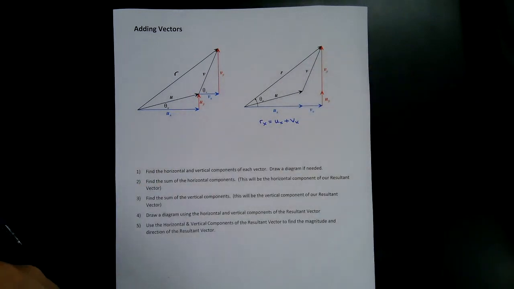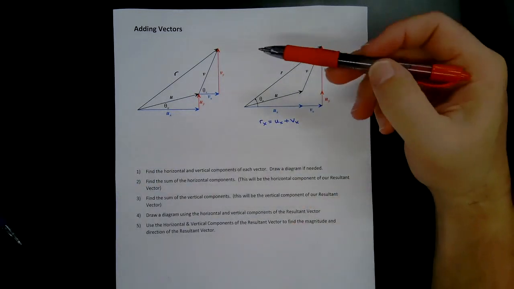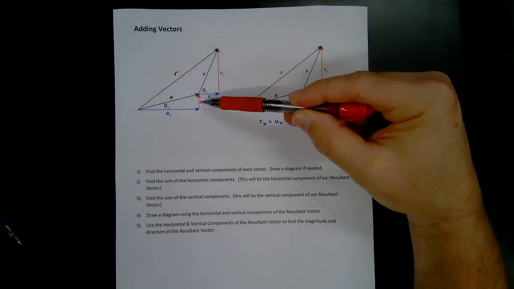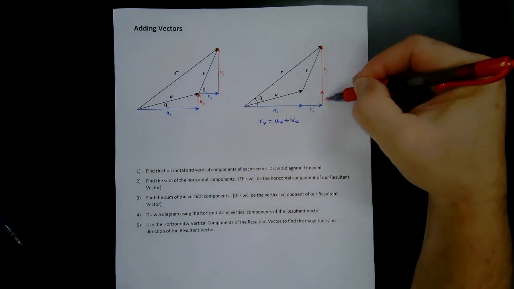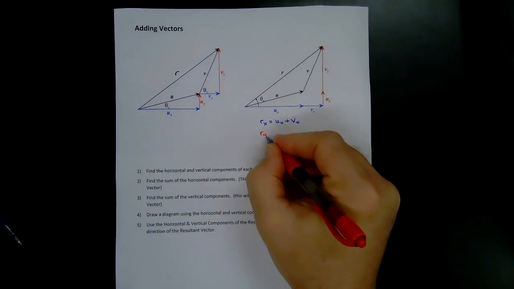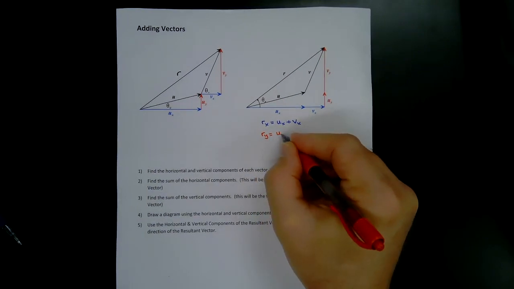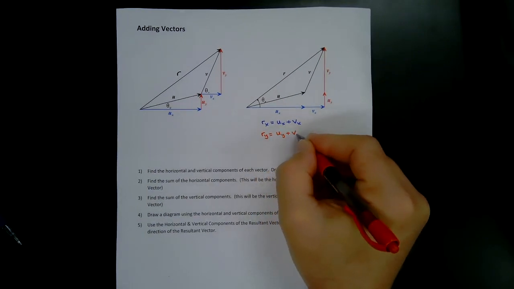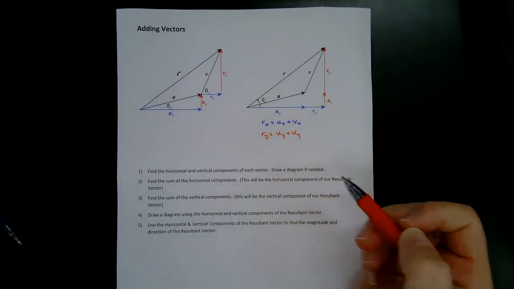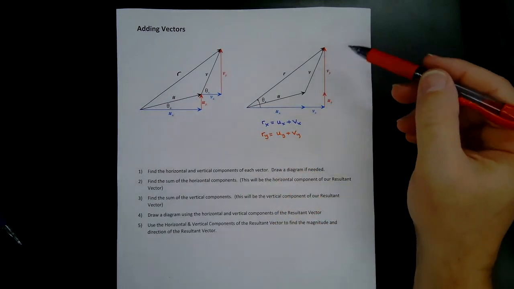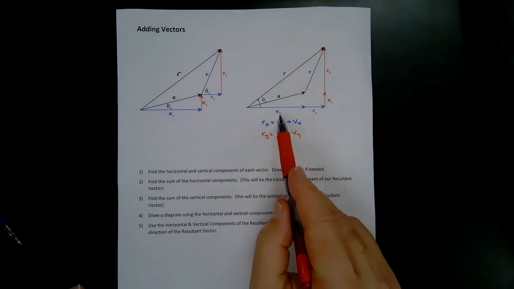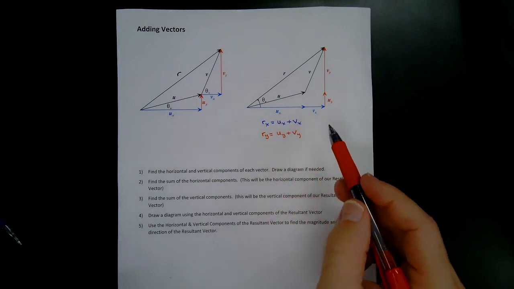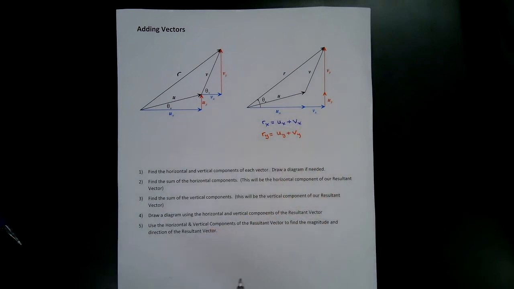And then to get the vertical component, the vertical component is made up of the vertical component of u plus the vertical component of v. So that would be this whole thing right here. So r sub y is equal to u sub y plus v sub y, the two vertical components. All right. Now, occasionally, depending on where everything is located, one of these or both could be negative. Same thing with u sub x and v sub x. So sometimes because of where they're located, it's going to give us a negative value, which we will combine.